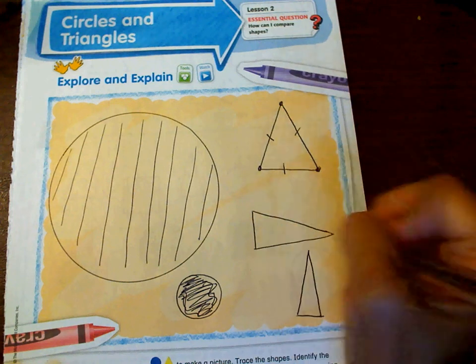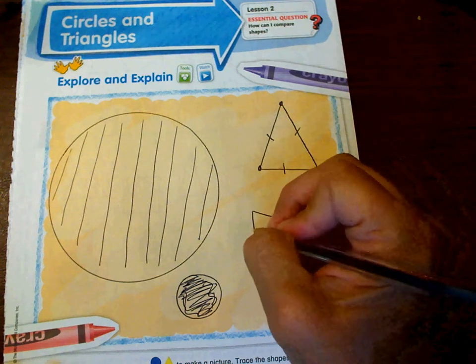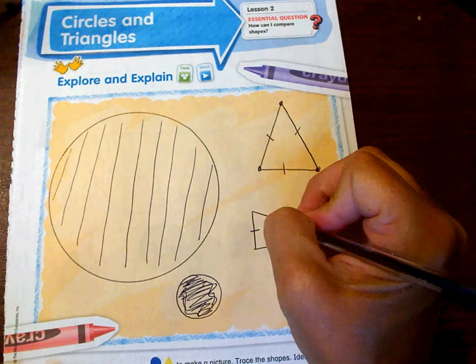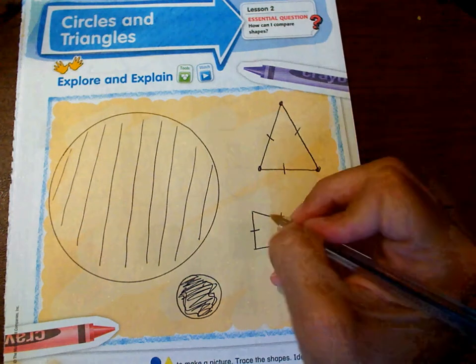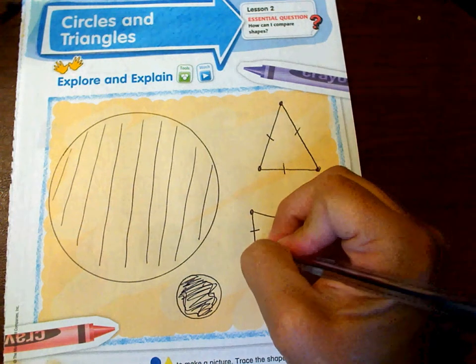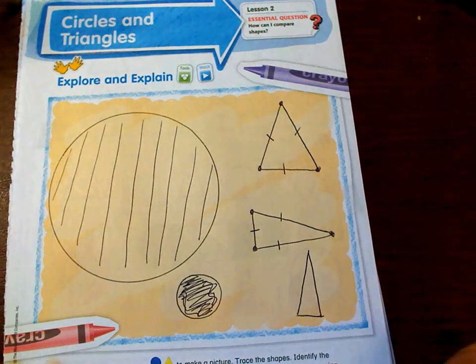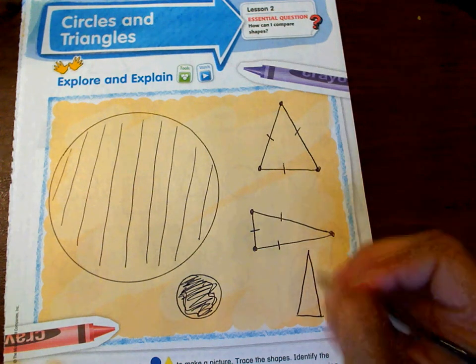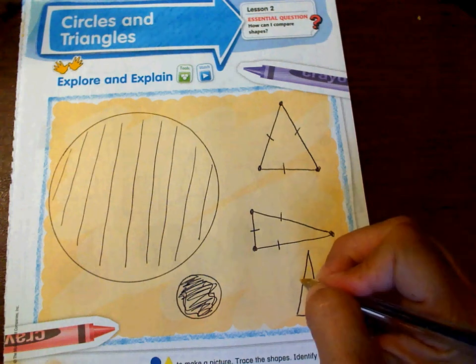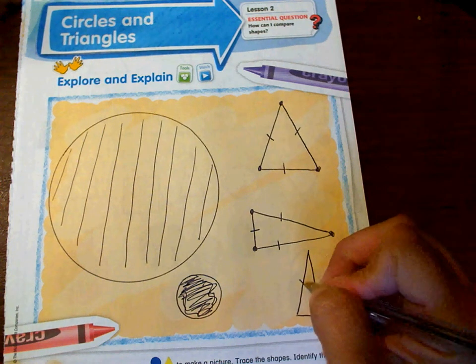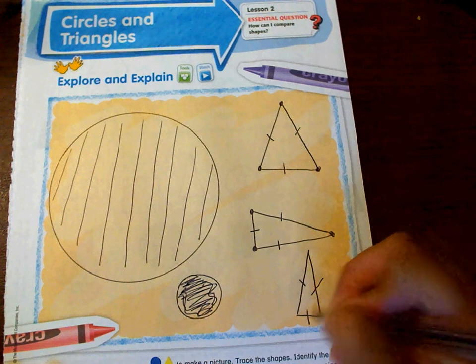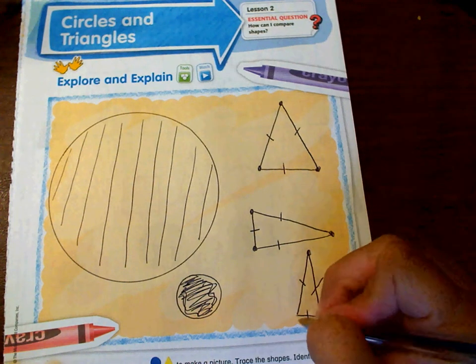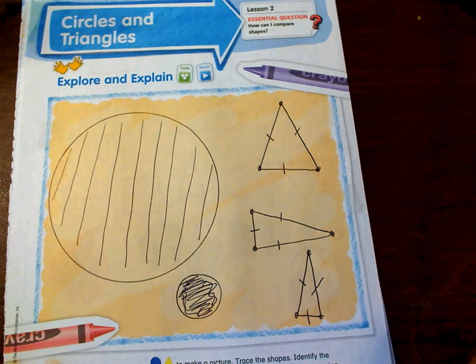So it doesn't matter if the triangle is shaped like this, there's still 1, 2, 3 sides, 1, 2, 3 points. Same thing with this one. This is a little bit thinner, standing up taller, right? But it's still a triangle because it has 1, 2, 3 sides, 1, 2, 3 points.